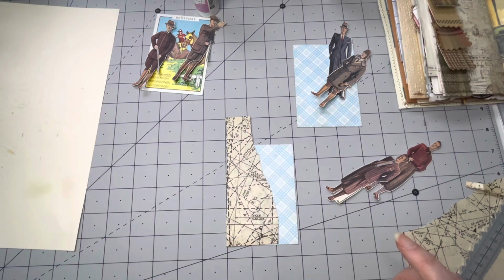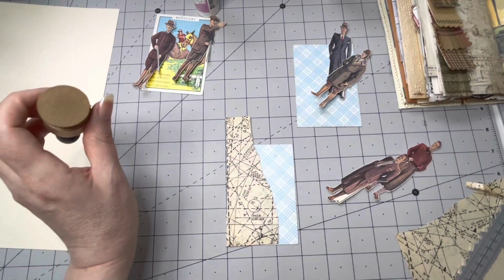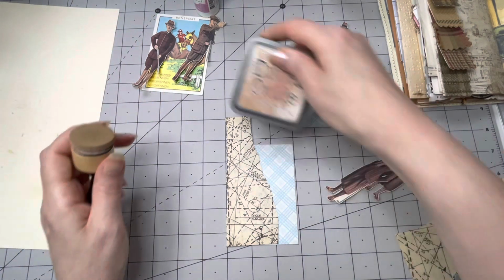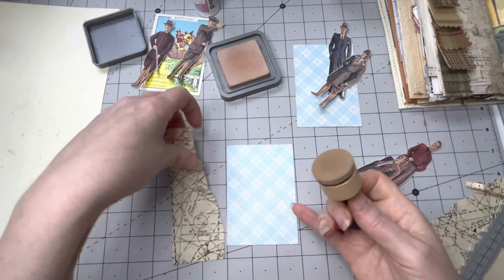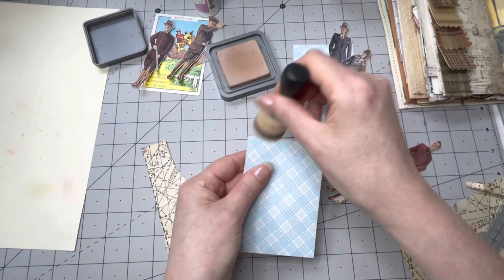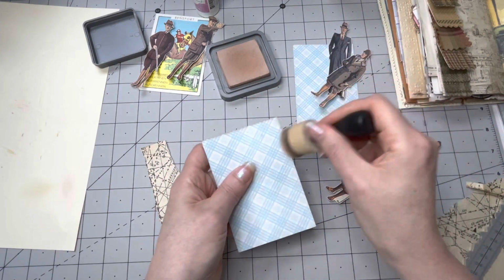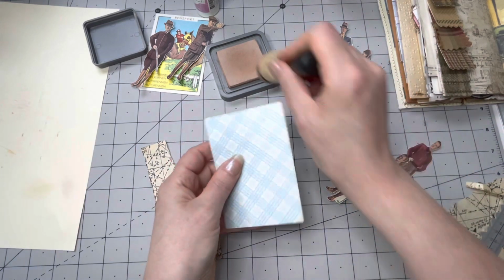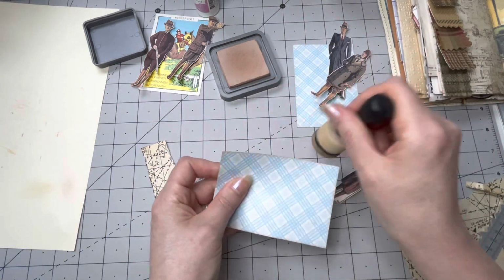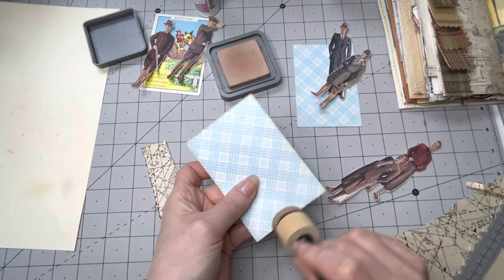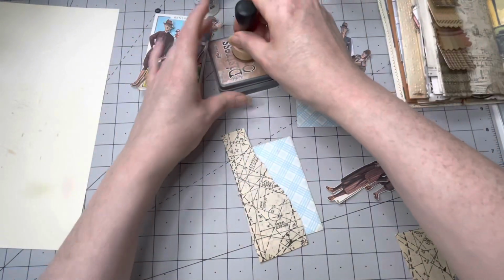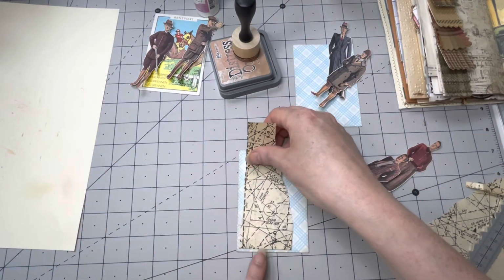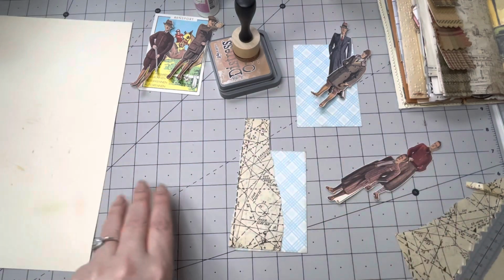A tiny bit. They are already aged, because I believe these are from the 60s, but I want to add some more. Okay, normal glue stick.